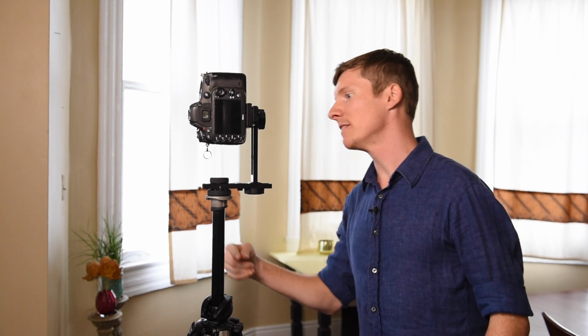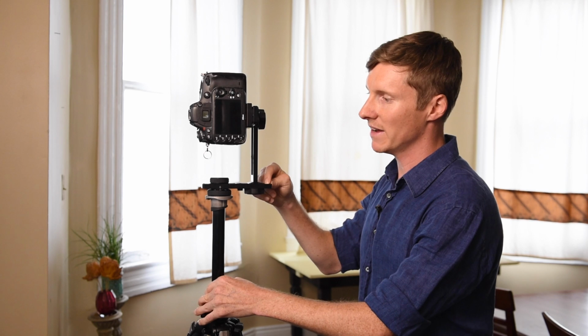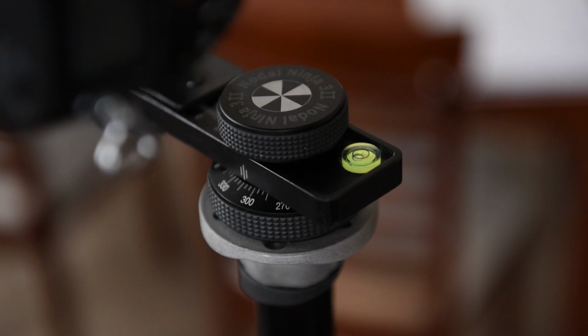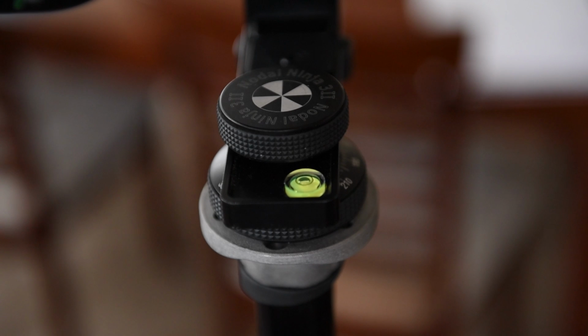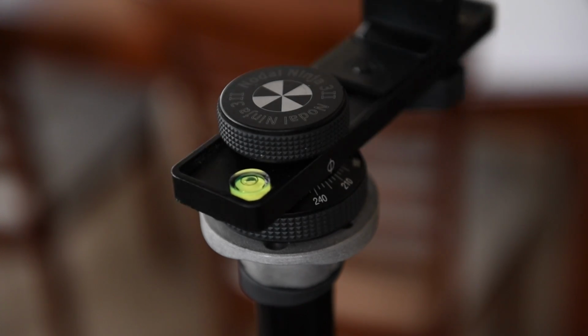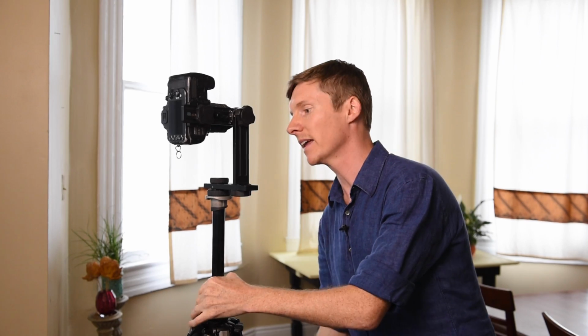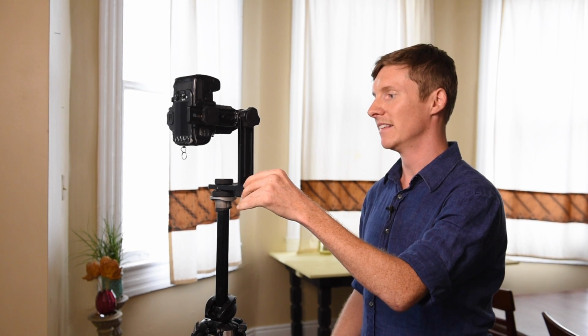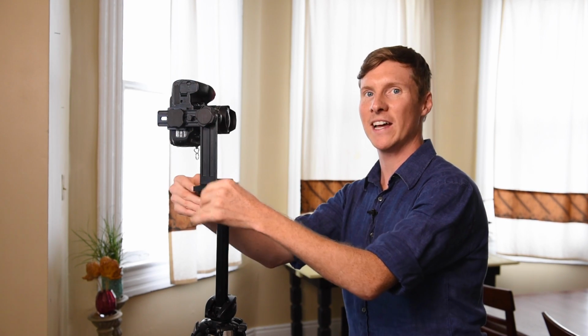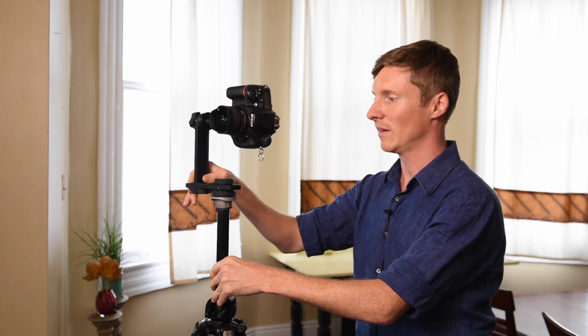So one last thing that I should mention is you want to have your camera be as level as possible. So there's a bubble level, and what I do to make sure that everything's level is I rotate it around and I just make sure that that bubble is just sitting there right in the center for every angle. And if I need to make any adjustments, I'll maybe lower a leg of the tripod just a tiny little bit. All right, so without further ado, let's go ahead and take these pictures.